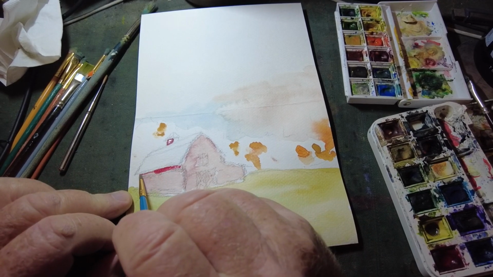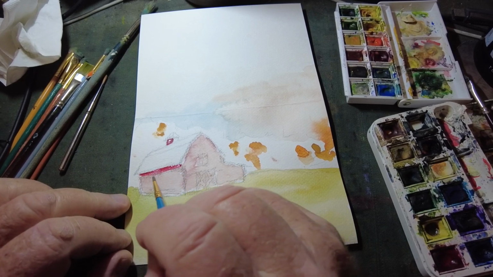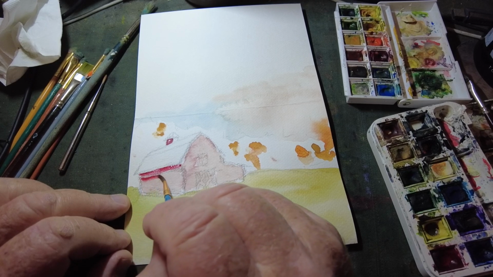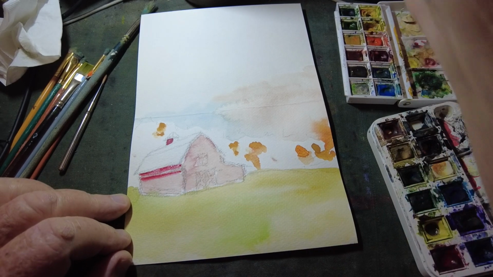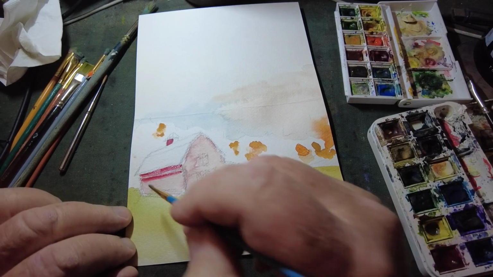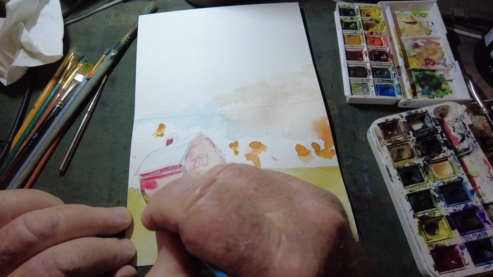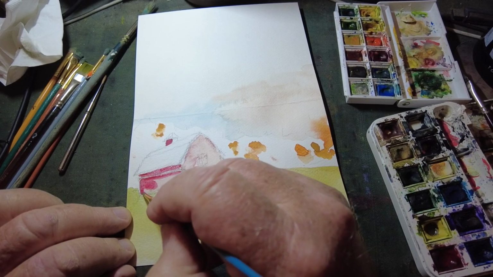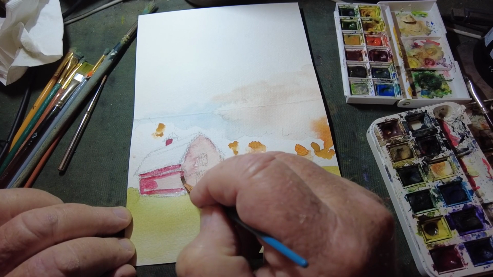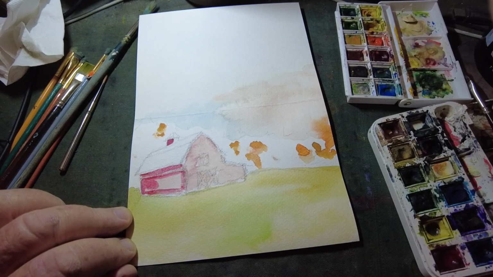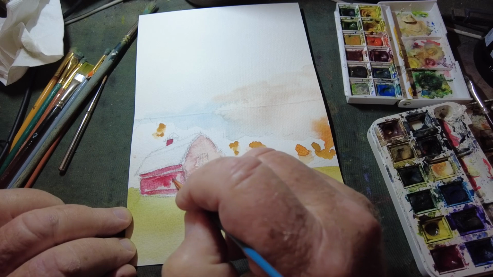Maybe the front of the building will be more lit. There we go. I might come back and make it even darker than that. But for now, that's good.